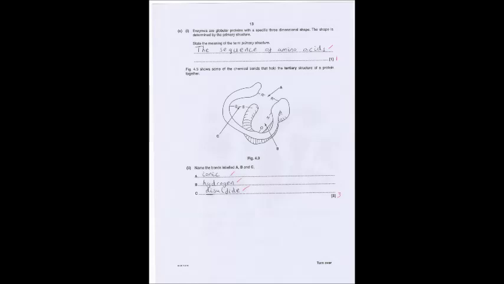A is between R- and R+, which means it's a positive R group and a negative R group, so it must be ionic. Next one's between O and H. Hydrogen bonds form between hydrogen and oxygen, nitrogen or fluorine only. So since it's hydrogen and oxygen, it must be hydrogen bonds. And name the bonds labelled C. Sulfur to sulfur must be disulfide.